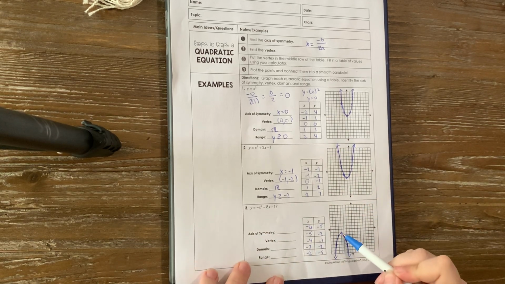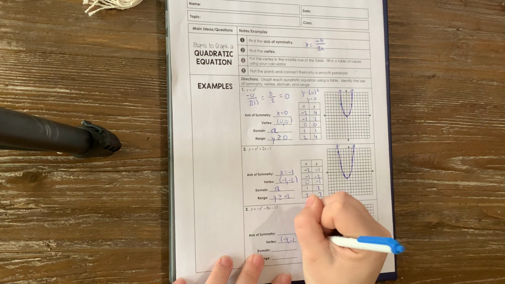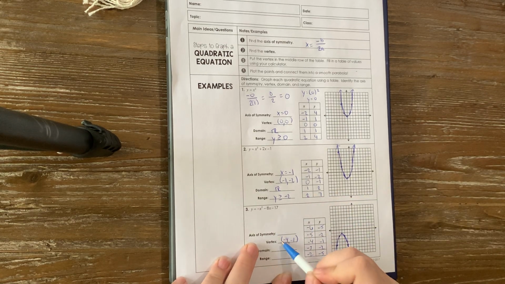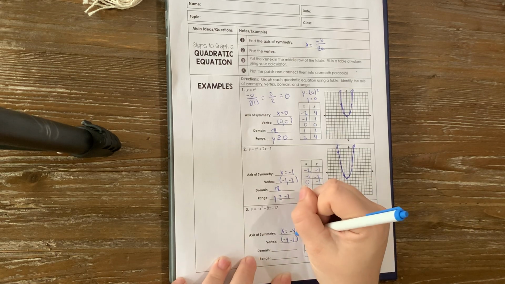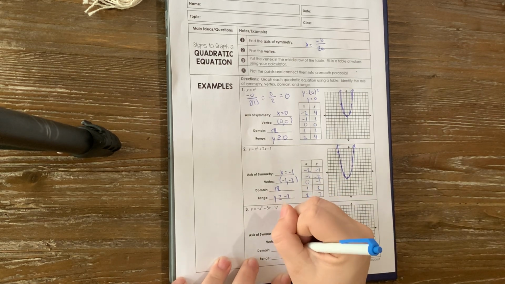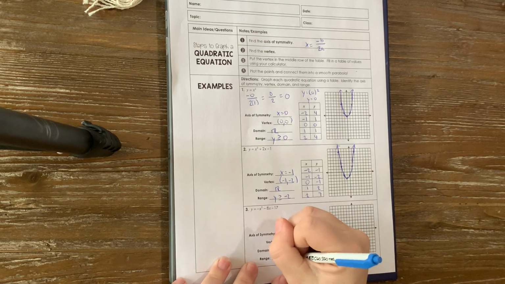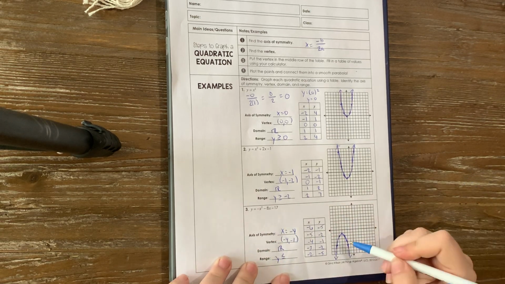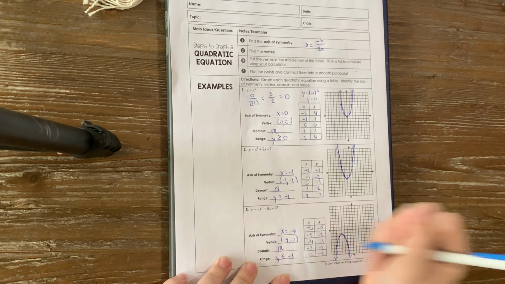Okay, our vertex right here, which is going to be a maximum on this one, is at -4, -1. Our axis of symmetry is the x value of the vertex. You say x equals -4. Our domain is always all real numbers. Our range is open downward, so it's going to be y is less than or equal to this time. And it starts here at the y value of -1.